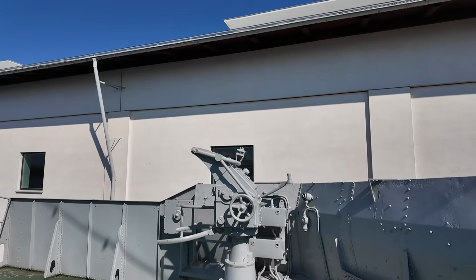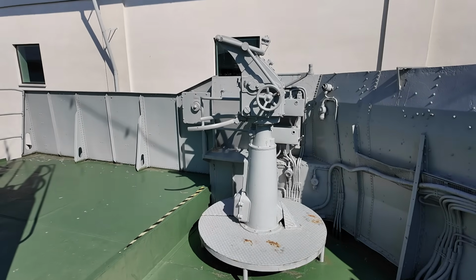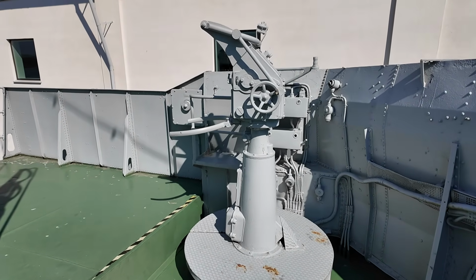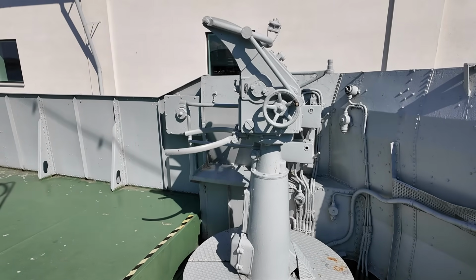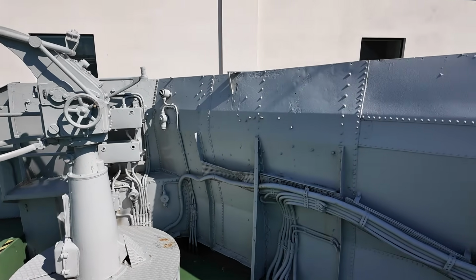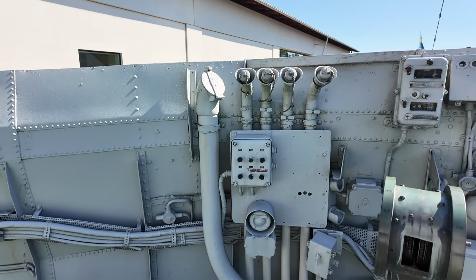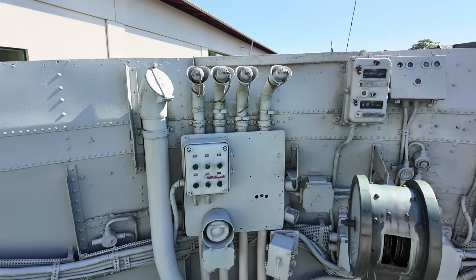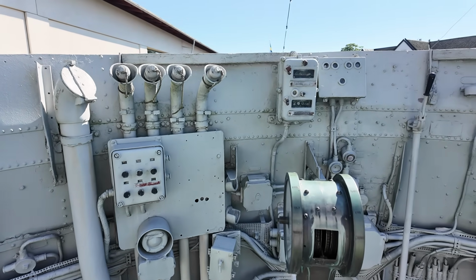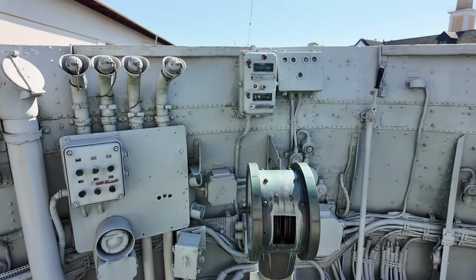But what we have up here on the main bridge, as some people sometimes like to call the compass platform, you can see here an auxiliary rangefinder. Then coming around we have various voice tubes. A lot of equipment has been taken off, you can probably see some of the mountings for it. And then we have what's left of the engine telegraph.